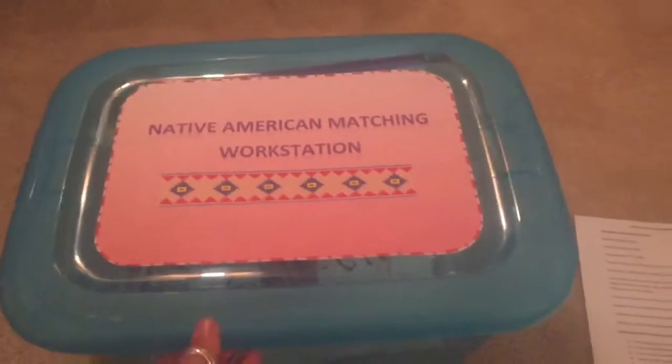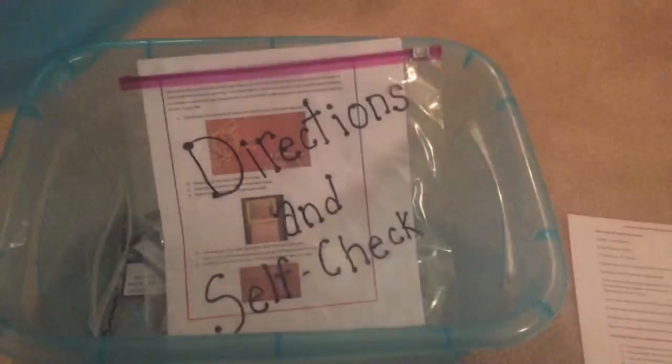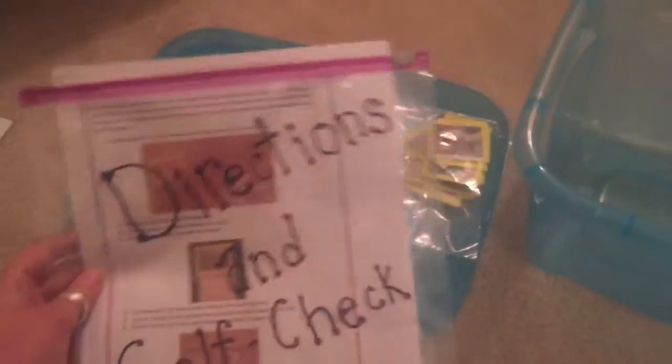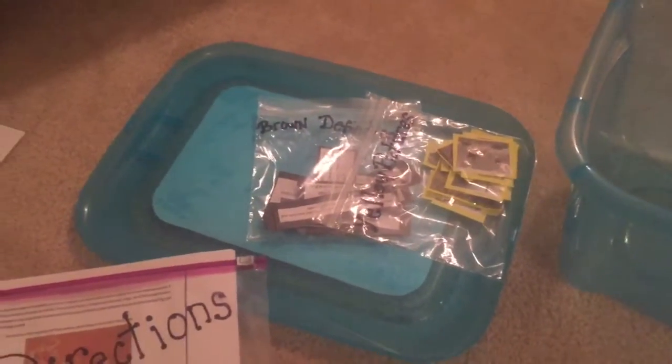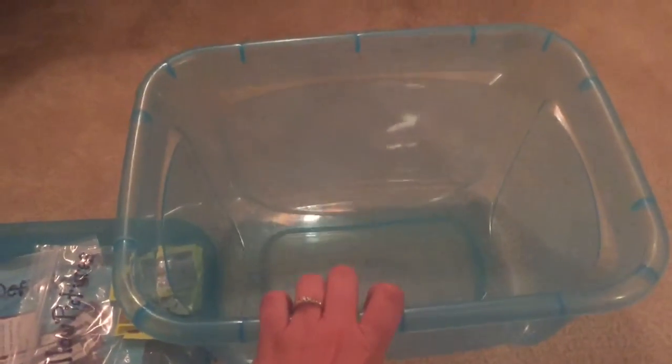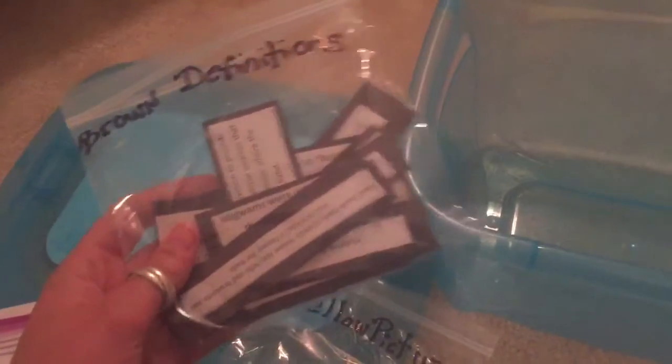So to create this, you're going to need 2 small Ziploc bags. So we've got those here. And you're going to need 1 large Ziploc bag. And then you're going to need 2 colors. I used yellow and brown. That's of cardstock paper. You're going to need access to a printer and a big box like this to keep it in. You're going to need glue, and then you're going to need cutouts of pictures and vocabulary definitions.